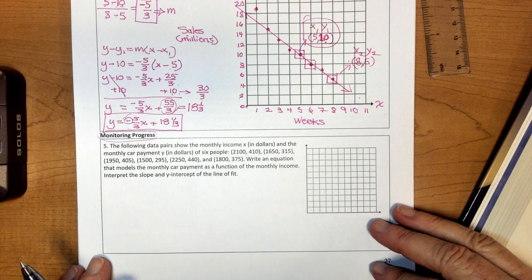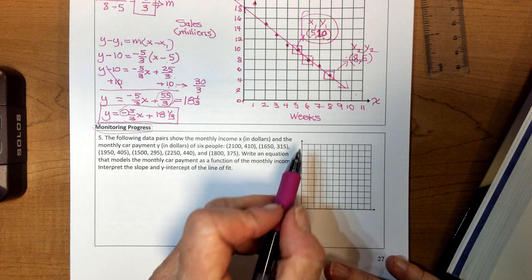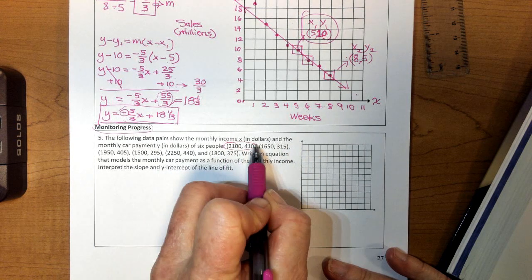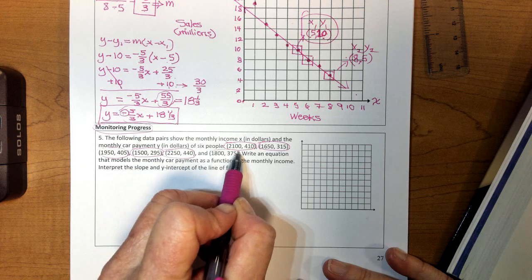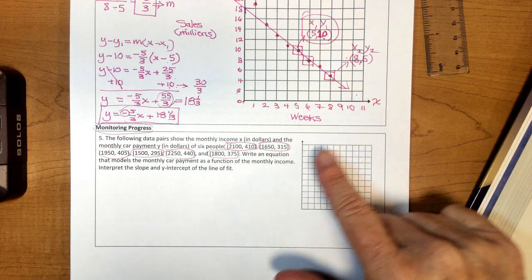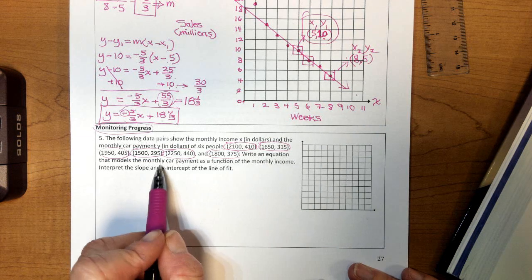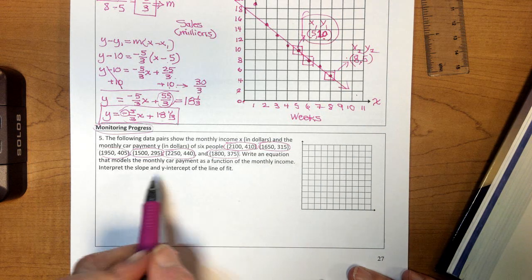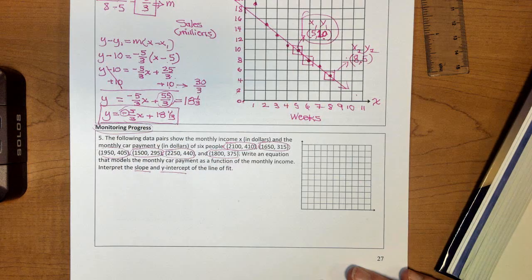So in looking at problem number 5, the practice monitoring progress problem, you have got some data points right here, and what you need to do is I'd like to see you please graph those in this coordinate plane. They're kind of difficult. They're pretty large data points, but do your best and see what kind of a line you come up with. Whether you come up with a line that you can write an equation from, and then go in and interpret both the slope and the y-intercept, just like I did right here.